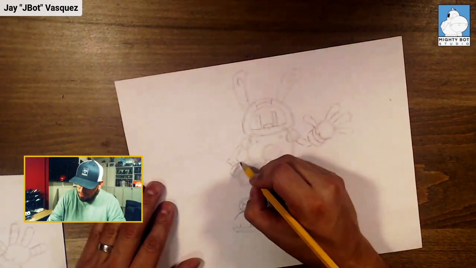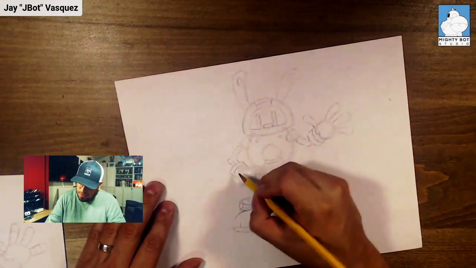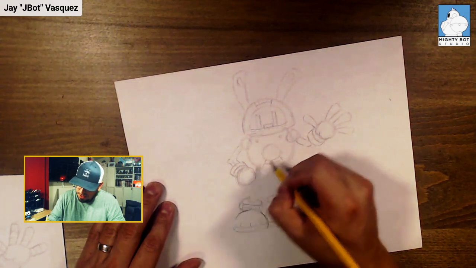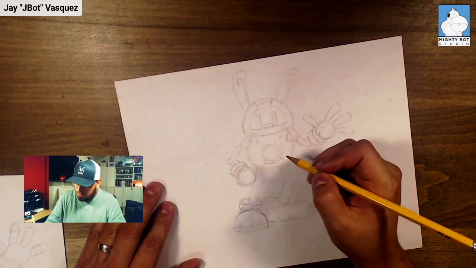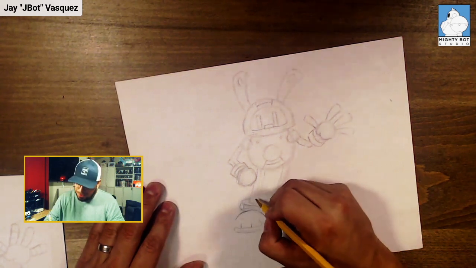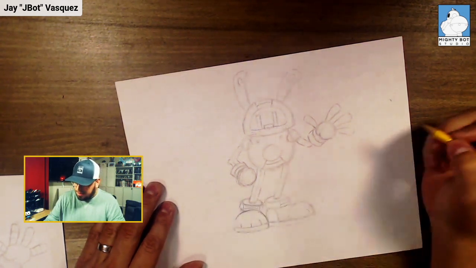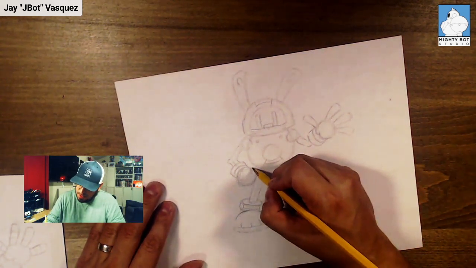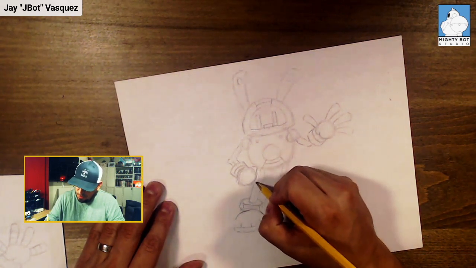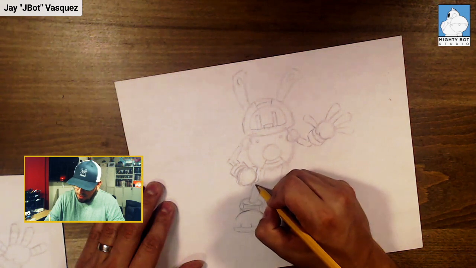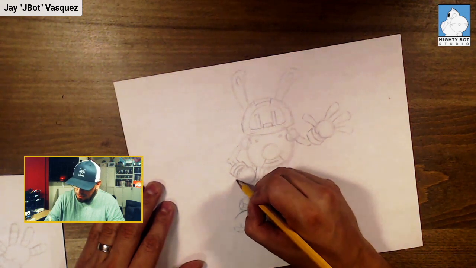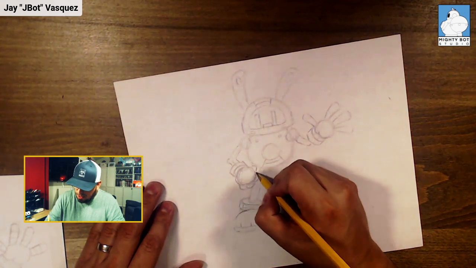Now, we have his cuffs here, and we have his hand. Here's his fist. Now we're going to draw the fingers on the hand. All right. One for the thumb, one for the index. He only has four fingers, one for the middle, and another one for the pinky.